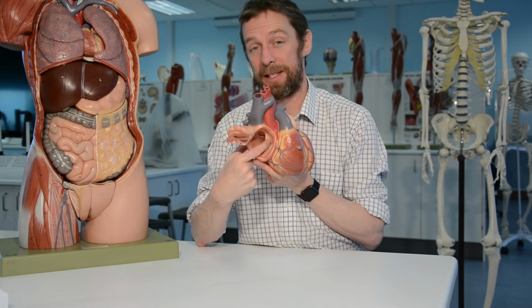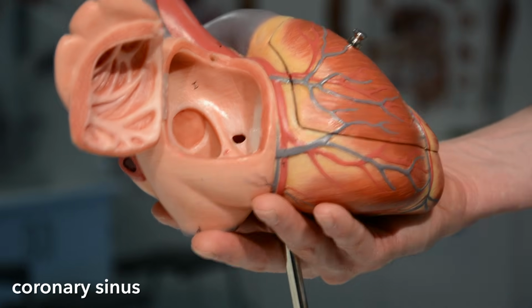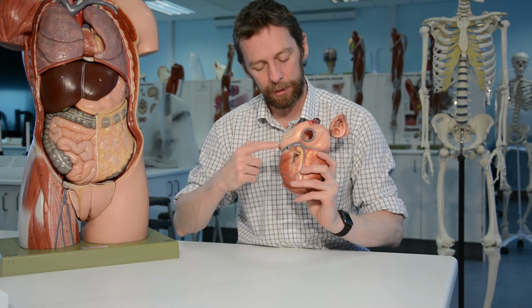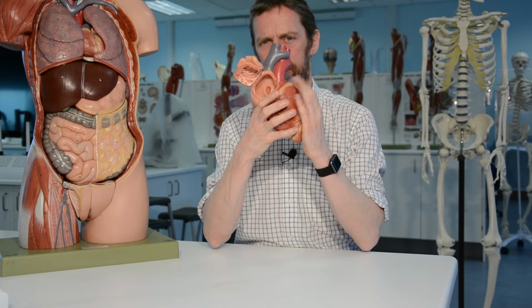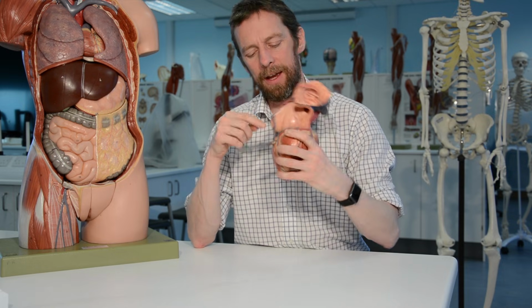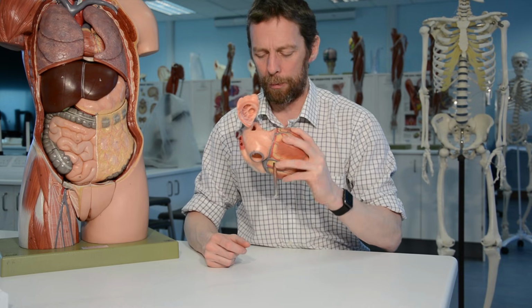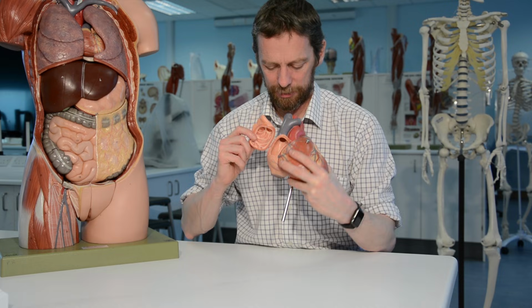And we can see this nicely red tinted hole here. That red hole, that's the coronary sinus draining into the right atrium. We talked about this when we looked at the blood vessels of the heart. That's draining the blood from the musculature of the heart on the outside, and then it drains its blood into the right atrium through that hole of the coronary sinus. We might come back to that when we're looking for bits of the electrical conducting system of the heart.